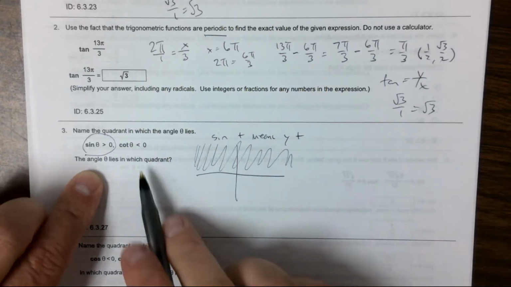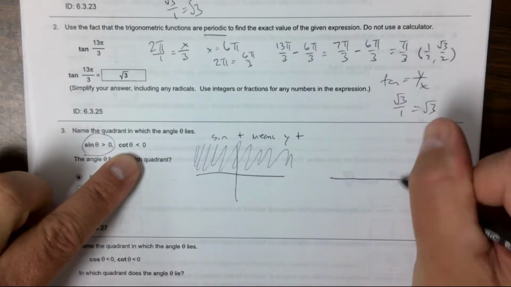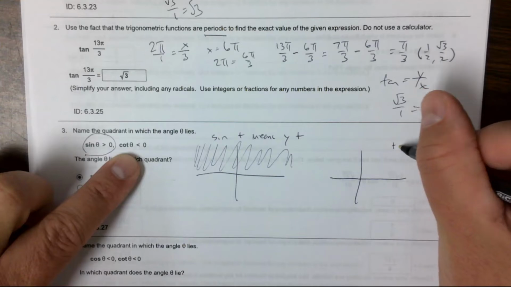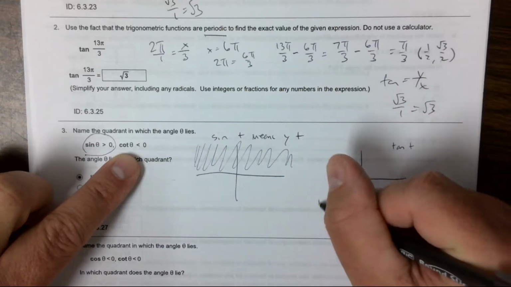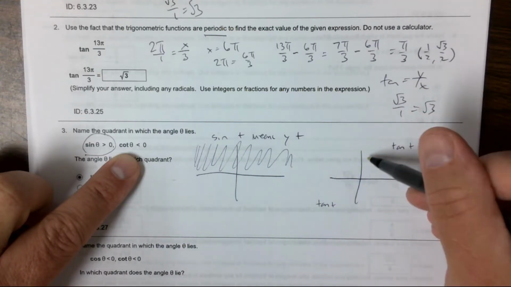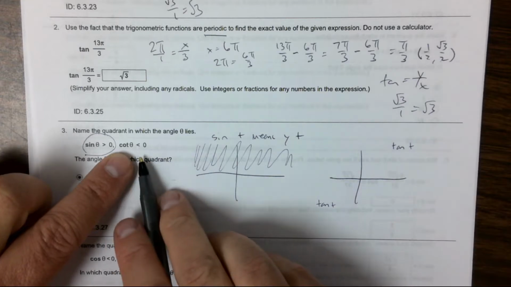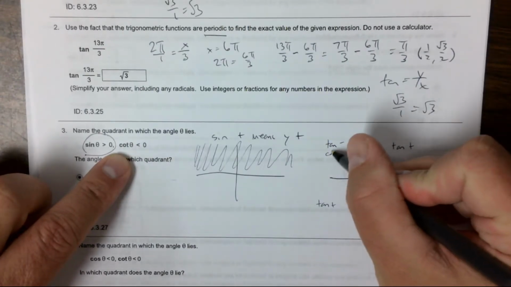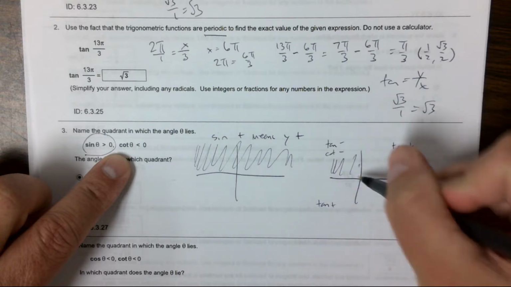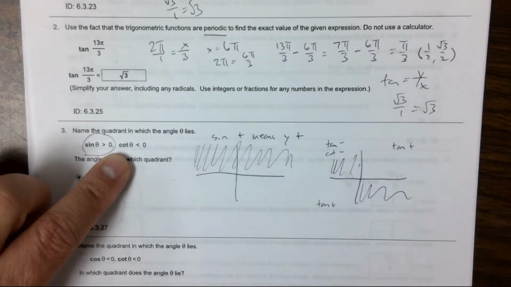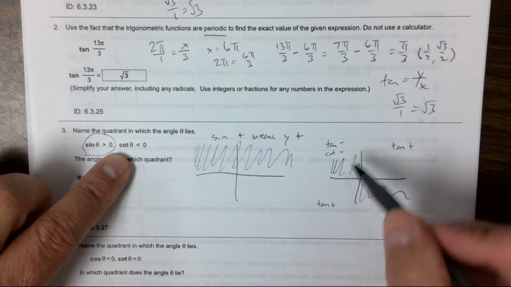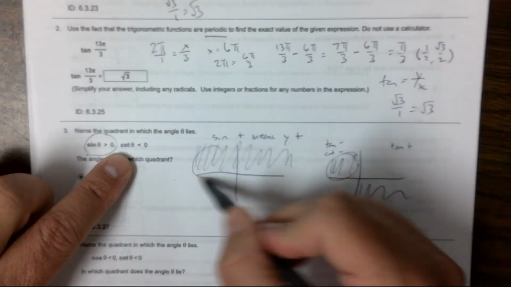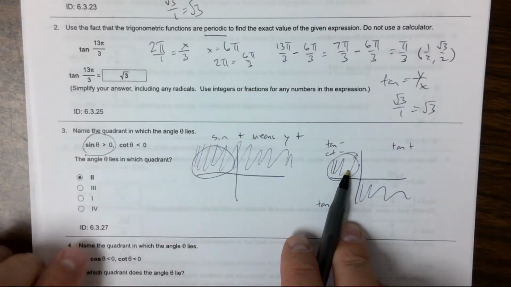For the other part, I'm going to say tangent positive is there and there. And we want tan and cotan to be negative. So that's going to be in here and in here. If you think of the overlap, it's going to be right there, which is in quadrant 2.